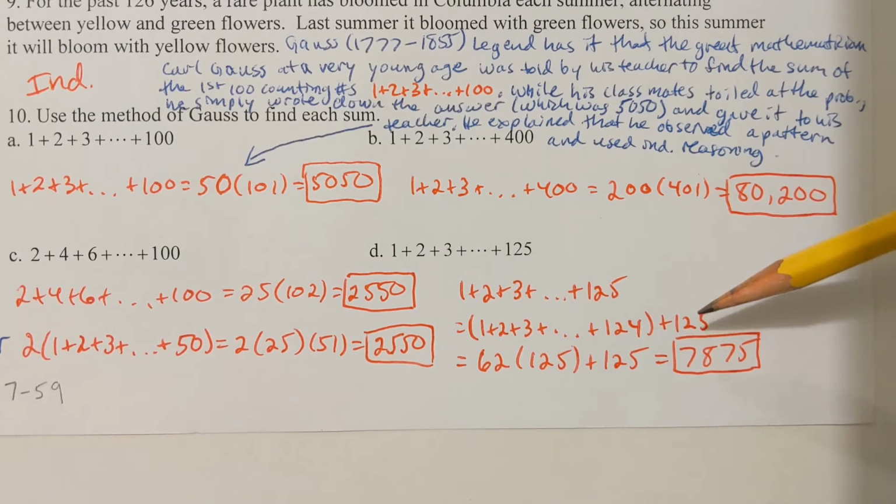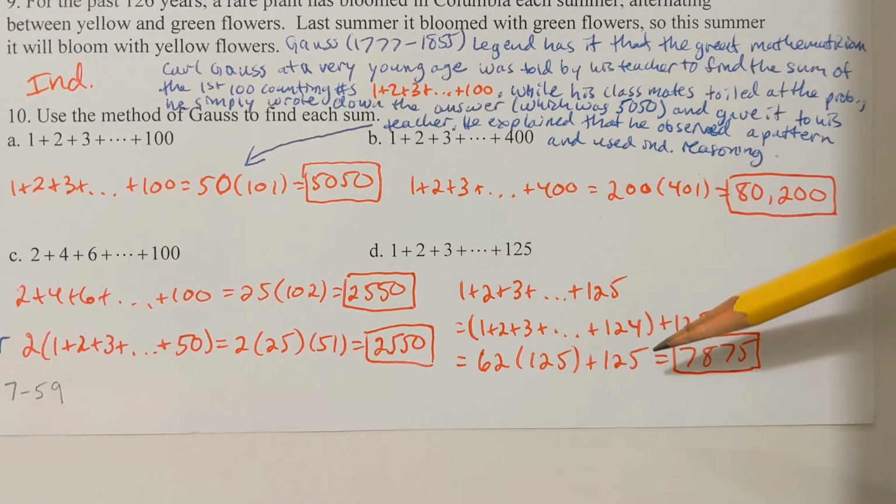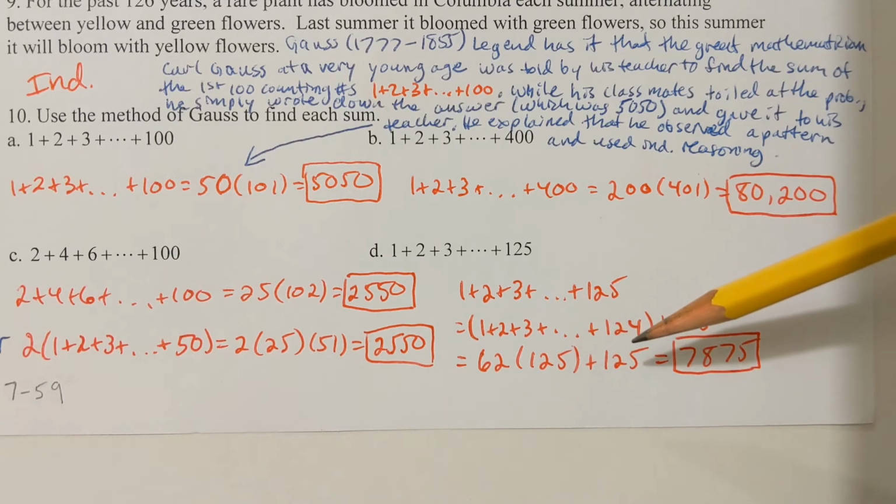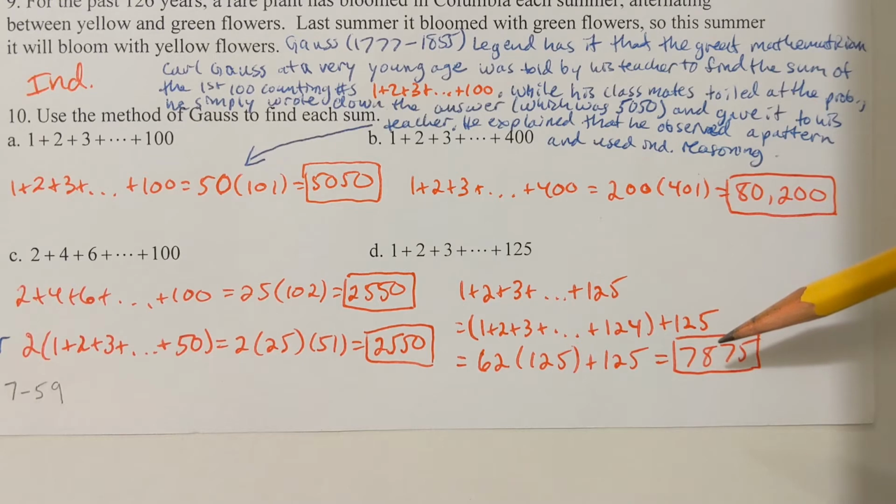Now, I still got this plus 125 out front, so I need to make sure I add 125. 62 times 125 plus 125 should be 7,875.